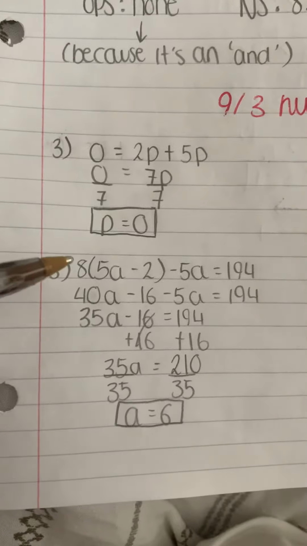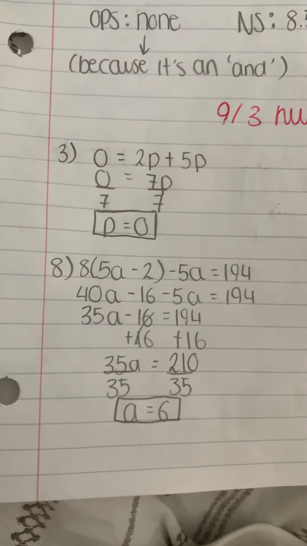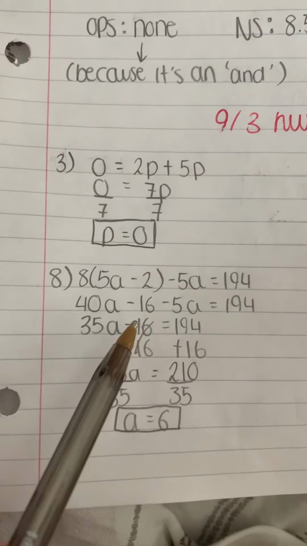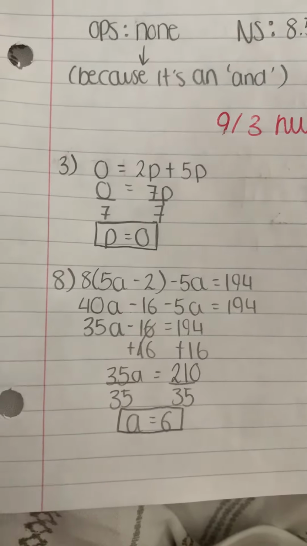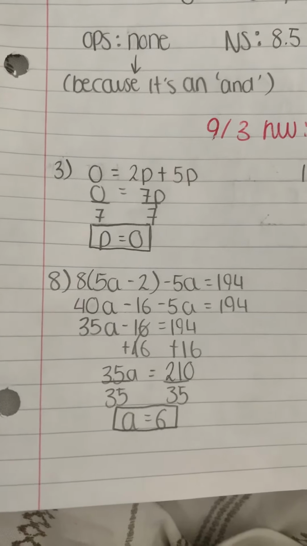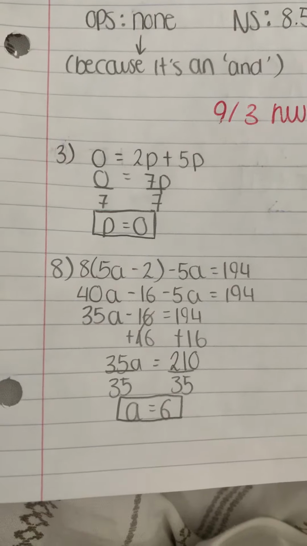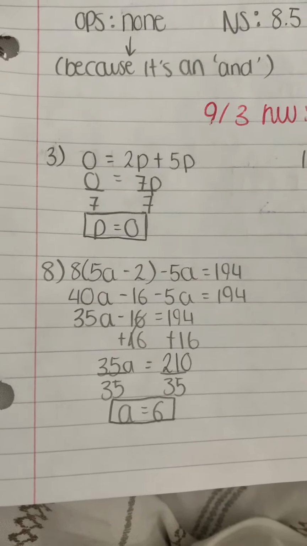So I distributed the 8 into the parentheses to get 40a, and then I combined like terms to get 35a minus 16 equals 194. Added 16 to both sides to get 35a equals 210, divided by 35 on both sides to get a equals 6.